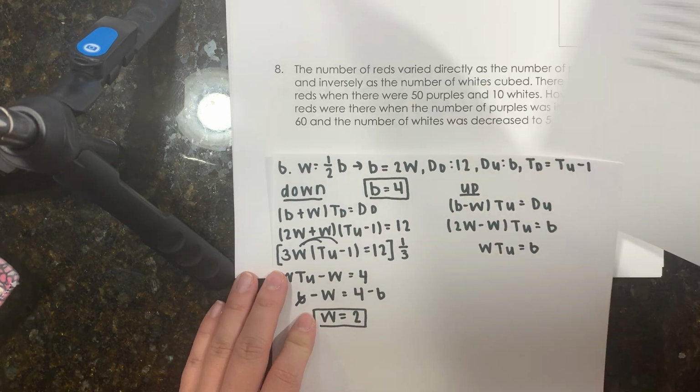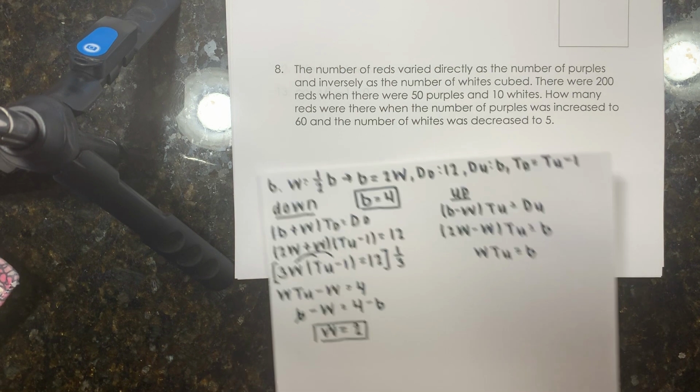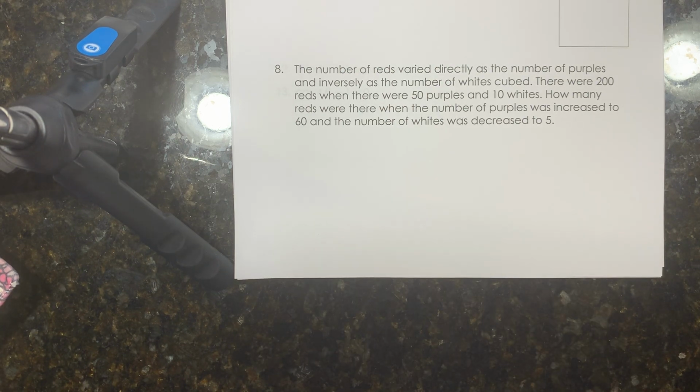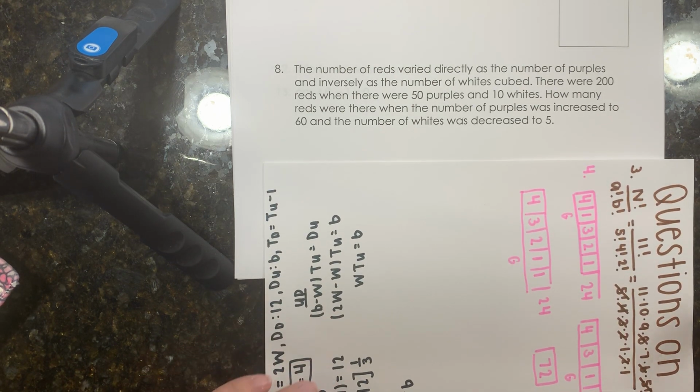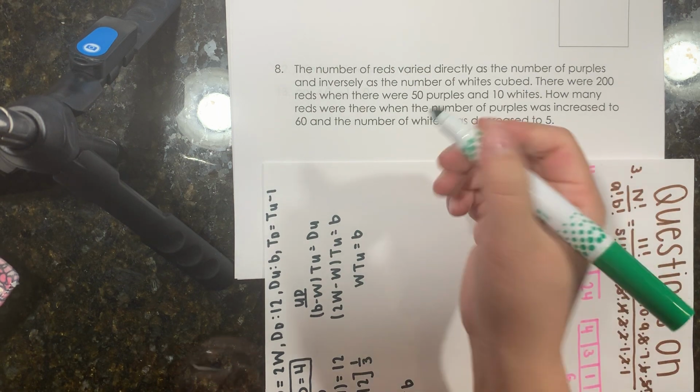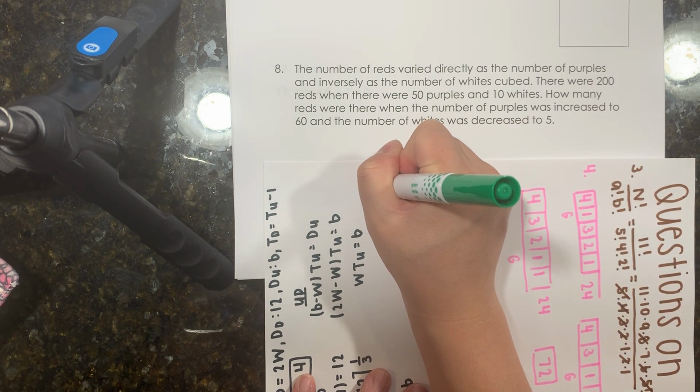Moving on, we're going to look at number 8. For number 8, it says the number of reds vary directly as the number of purples and inversely as the number of whites cubed. There were 200 reds when there were 50 purples and 10 whites. How many reds were there when the number of purples was increased to 60 and the number of whites was decreased to 5? So for number 8, I'm going to start with this equation.